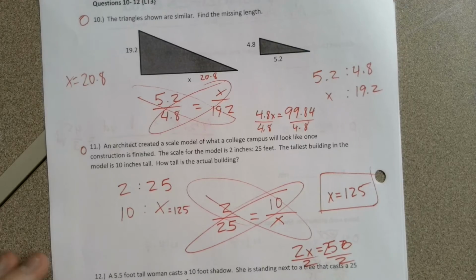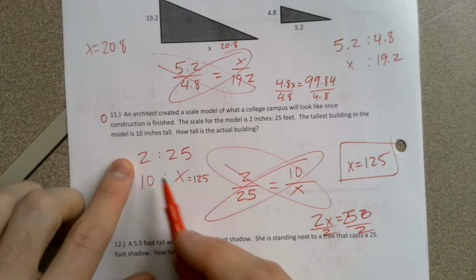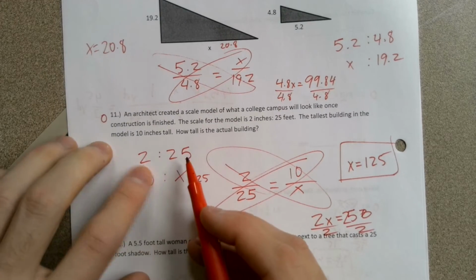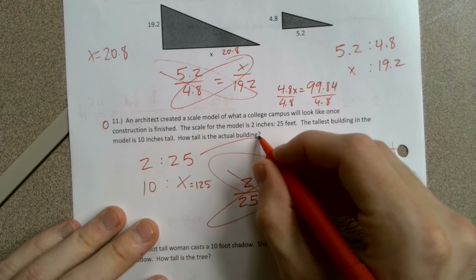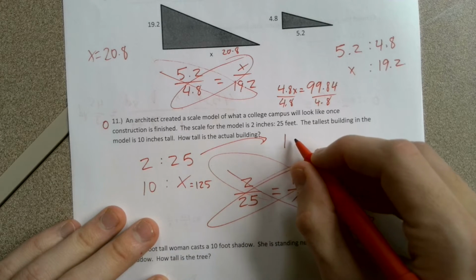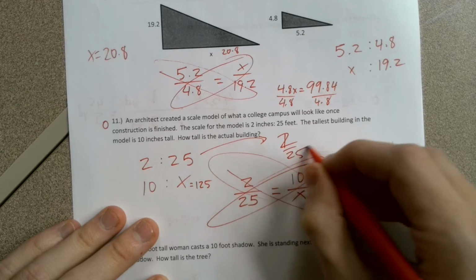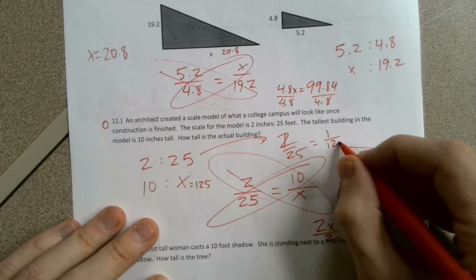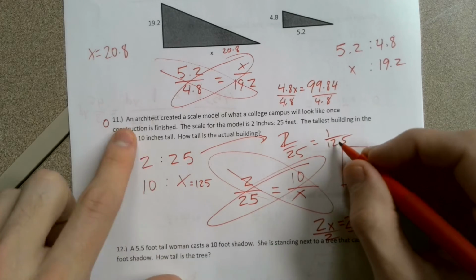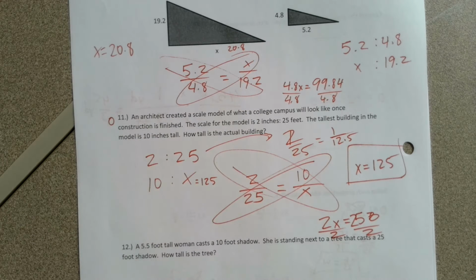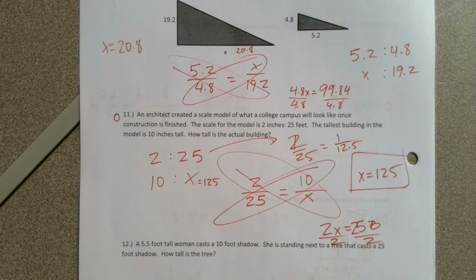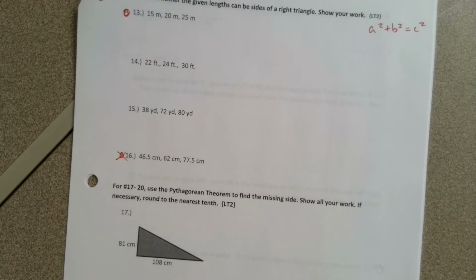Setting up those proportions. Another strategy we could have used there is we could have made this a 1 to 12.5 ratio, converted this down to 1. 2 divided by 25 is the same thing as 1 to 12.5. From there, we could have just multiplied that by 10 for each inch. I like this cross multiply method. Super quick, super easy to set up. I think you should use that one too.